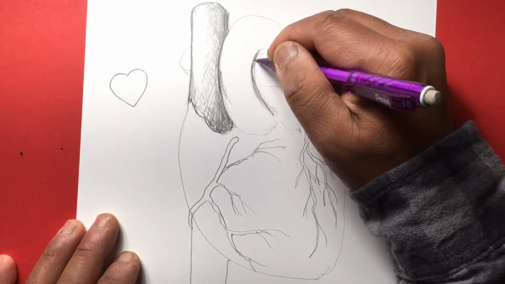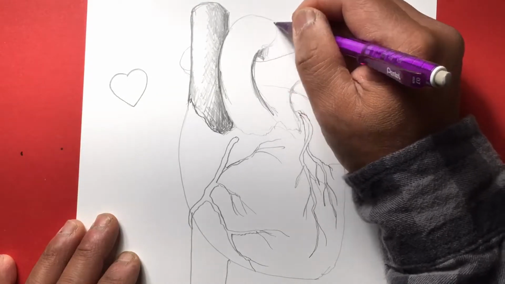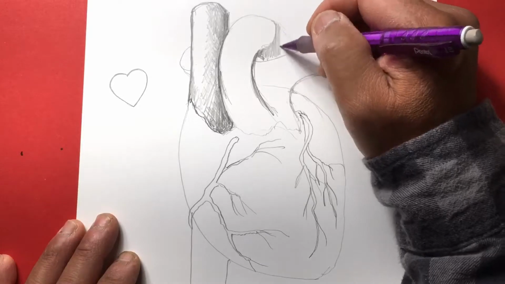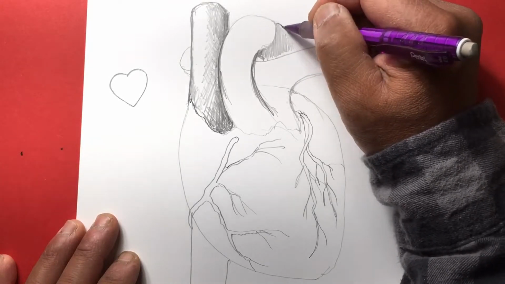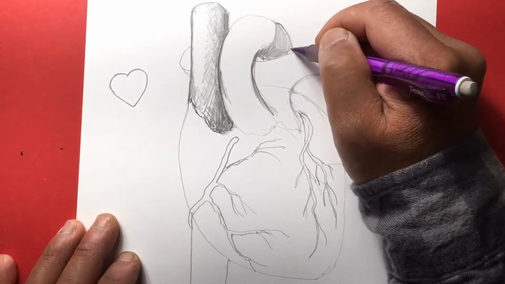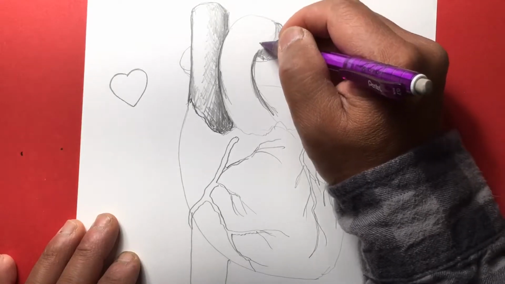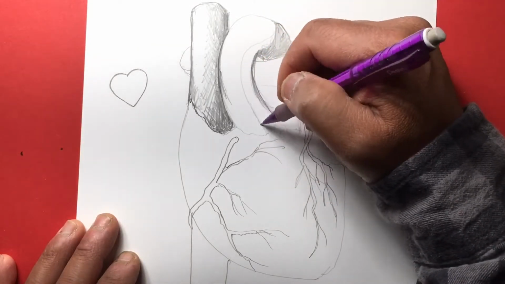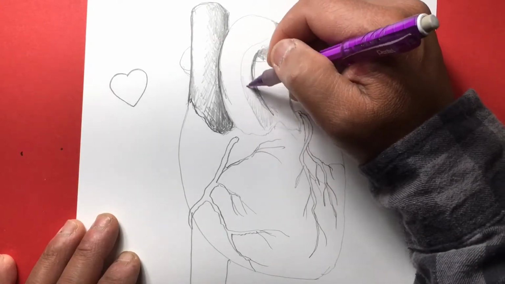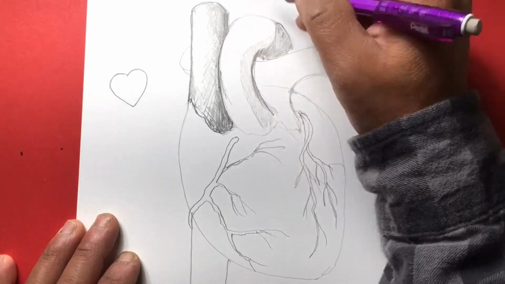So now we've got the aorta here. This part's going away, so I'm gonna put that in shadow. So here I just drew a line right there to put that whole area in shadow, and then shade it in. And I'm just using some cross hatching here just to make it a little bit faster. Then maybe another shadow line here. And again, I'm just gonna do a little cross hatching just like that.